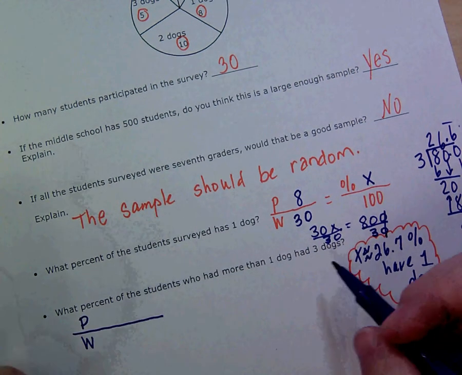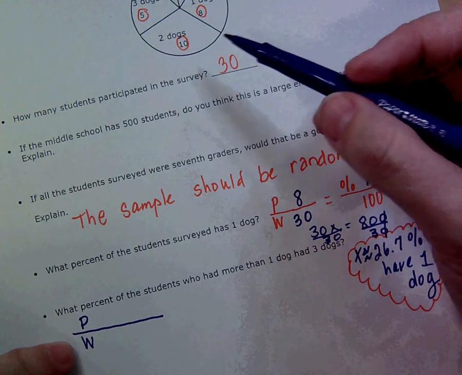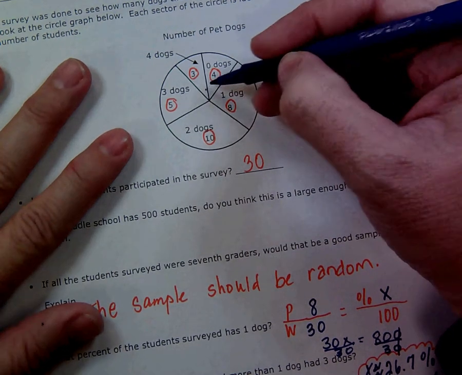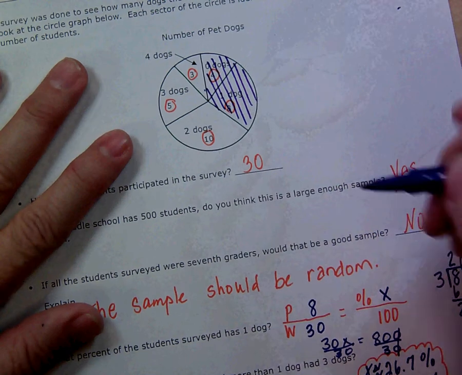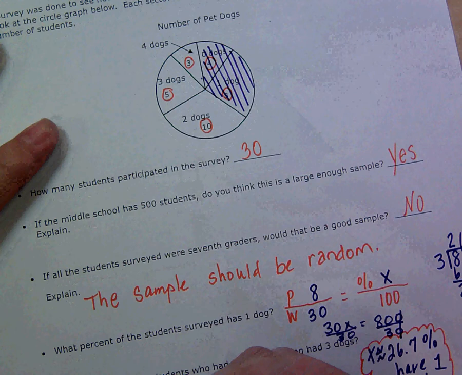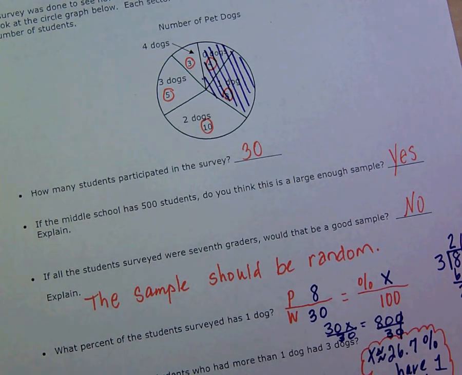So the ones that had more than 1 dog would be, let's see, it's not the 0 and it's not the 1, so we're going to cancel out those, and it's 3 plus 5 plus 10. That means that there are 18 kiddos who had more than one dog.